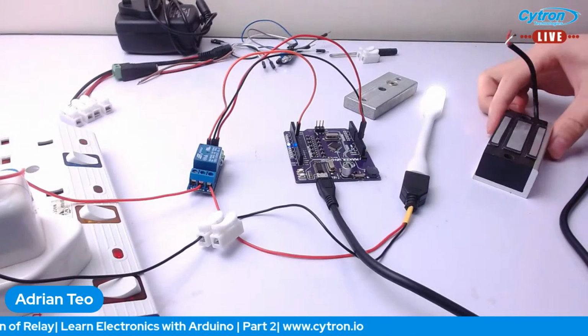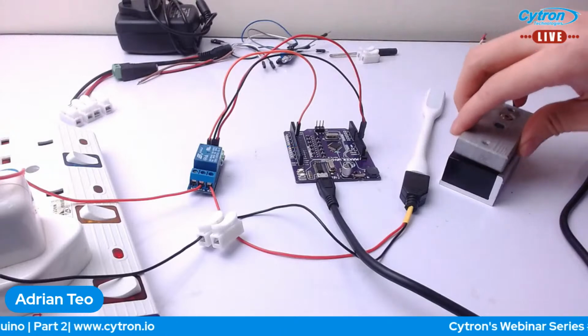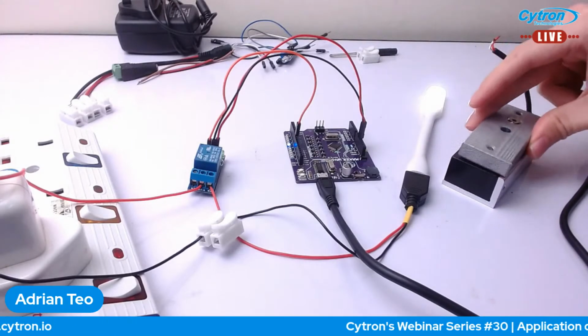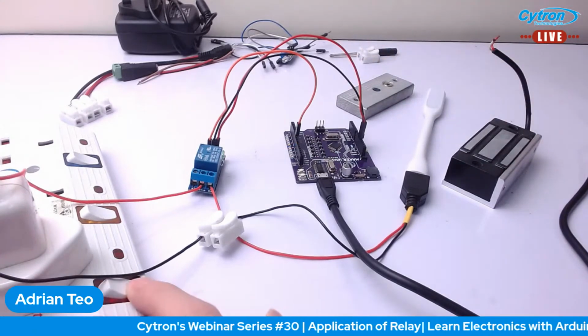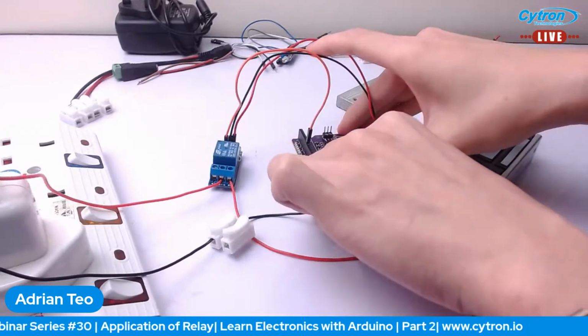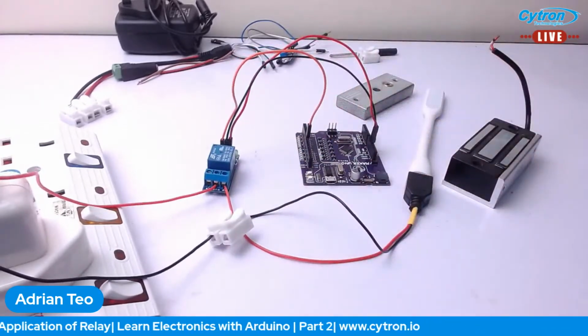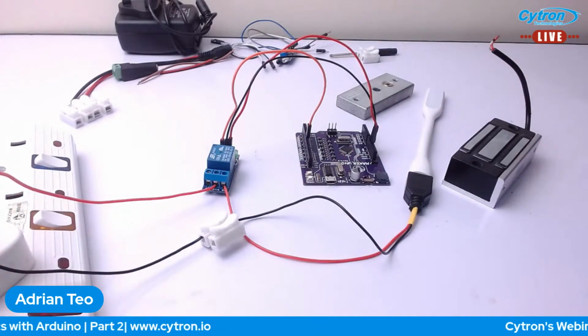So here, this is my magnetic door lock. This is the piece on the top. Now it's not connected, you see, there's no magnet. So disconnect everything, power off, remove your USB cable from your Arduino. For safety, remove all your wires first before you proceed.